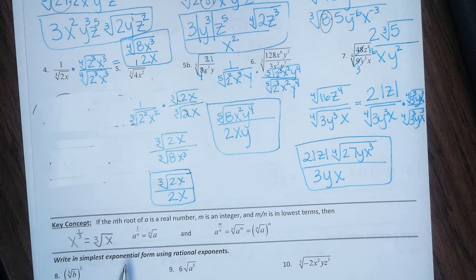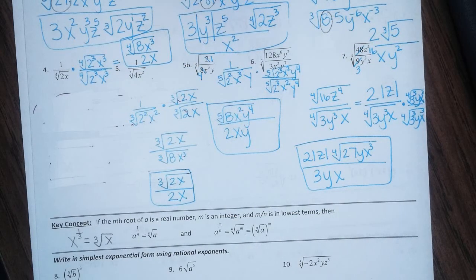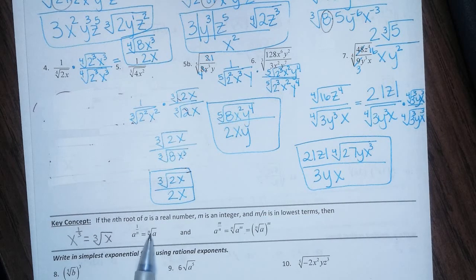So anytime you have a variable raised to a fractional exponent, the denominator here would become the root. So if you have to the 1/3, then you're doing the cube root. If you would have to the 1/4, then you would be doing the fourth root, and so on.